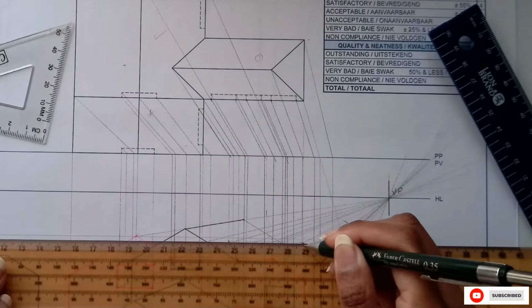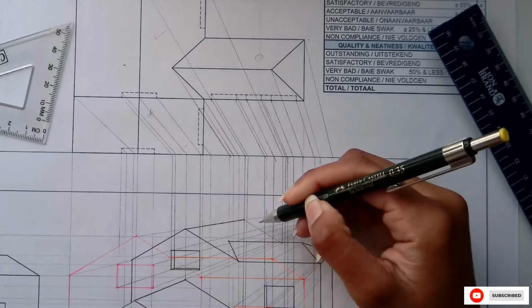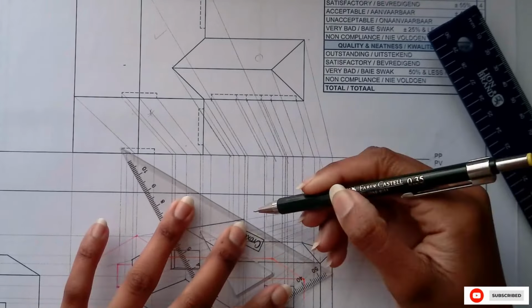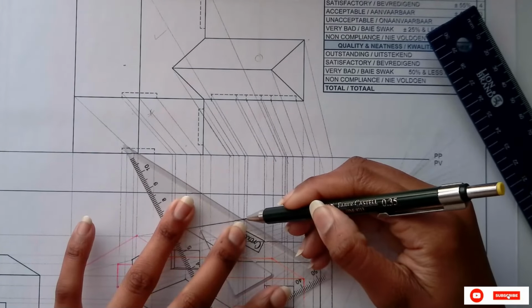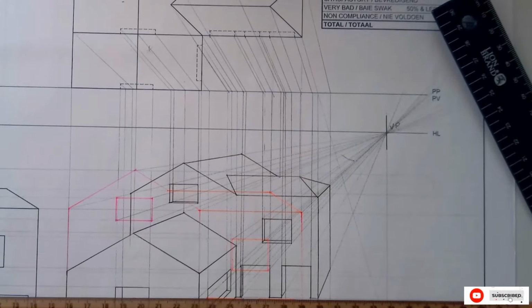And then now we can close off the back part of the roof. And this is how your roof looks like. If I forgot anything, I apologize, but let me just see something here.